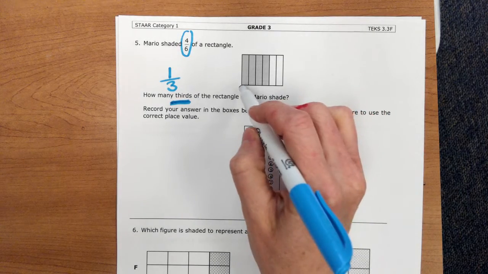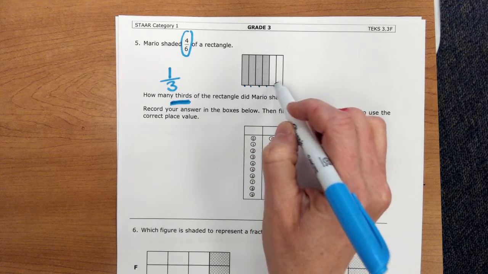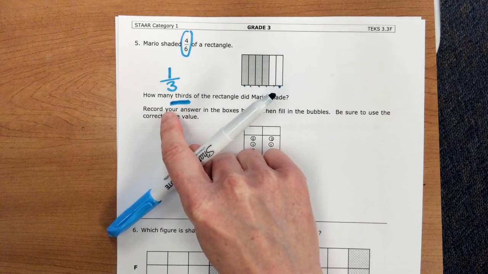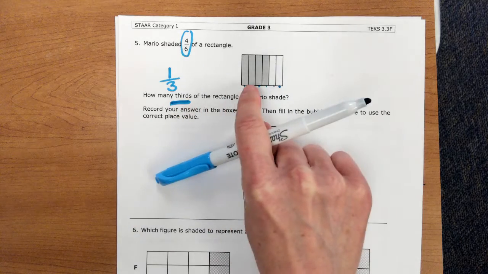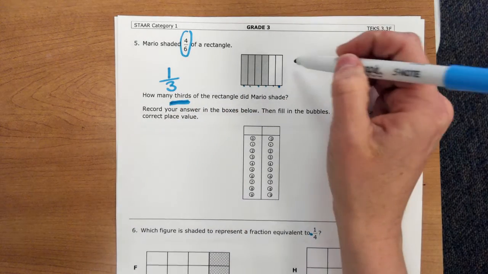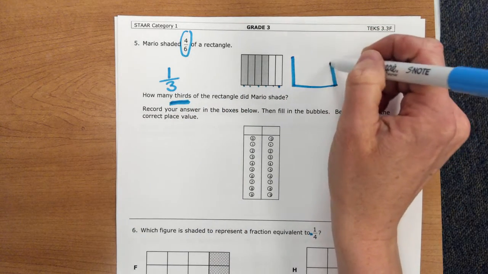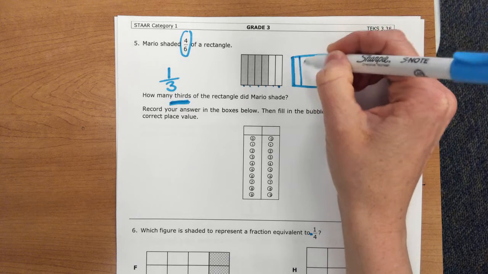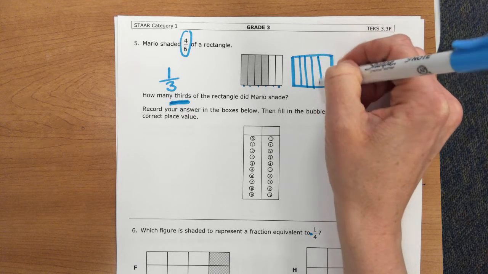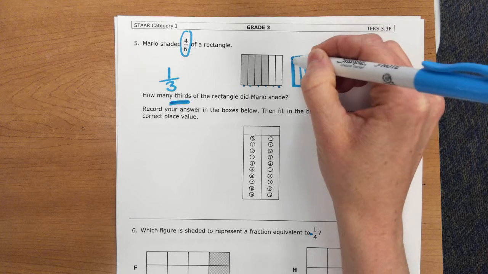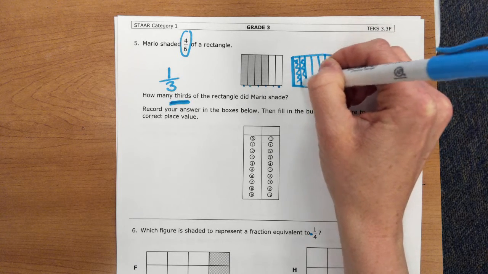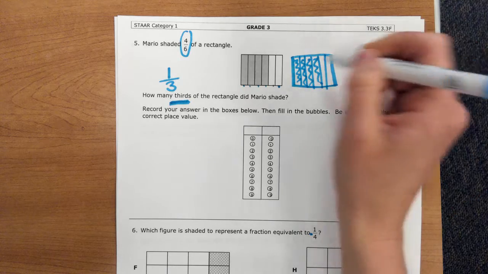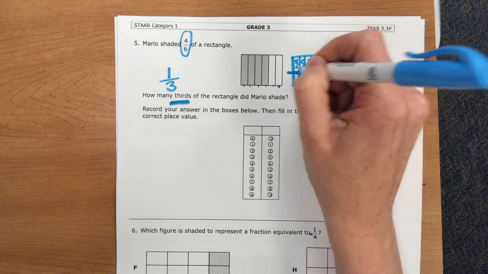I know that there are 6 pieces, 1, 2, 3, 4, 5, 6. There are 4 shaded. In order to make thirds, I can either make this a smaller piece, 1, 2, 3, 4, 5, shading in 4 of them, and leave those blank, and I can make them smaller bites, okay?